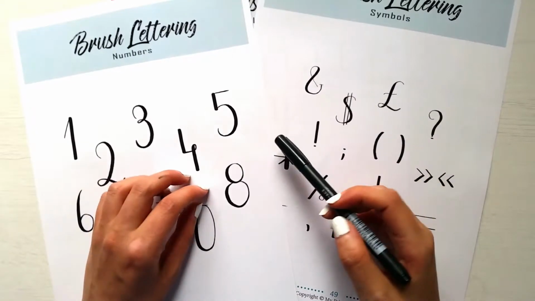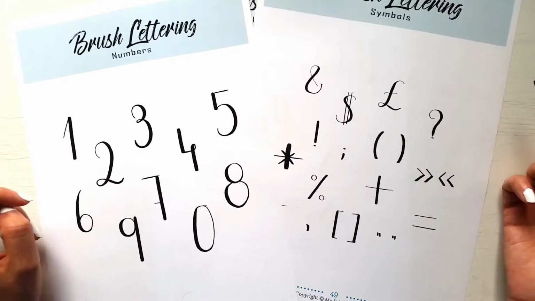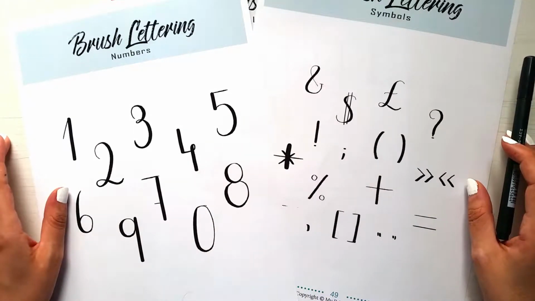Welcome back! The previous two videos were all about lower and uppercase letters. Before we start drawing words, let's go through numbers, punctuation and symbols.